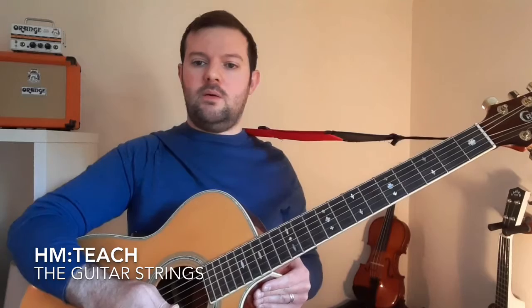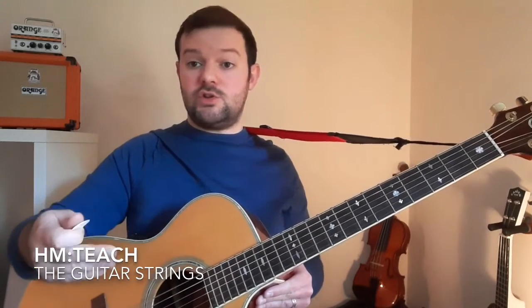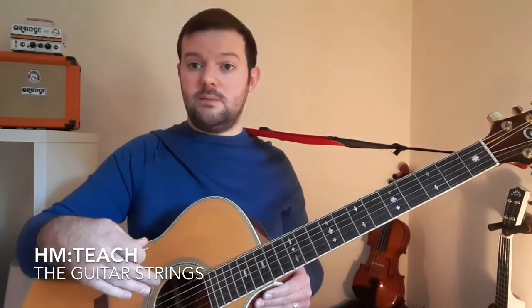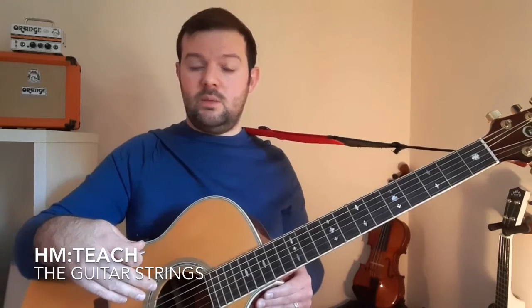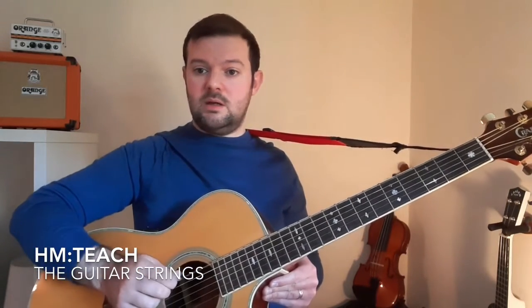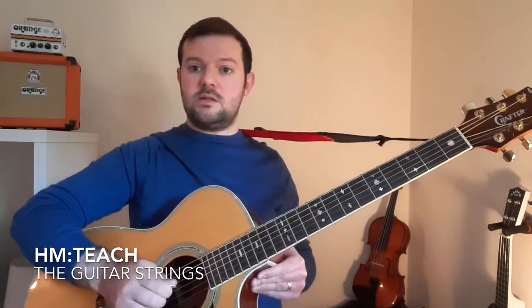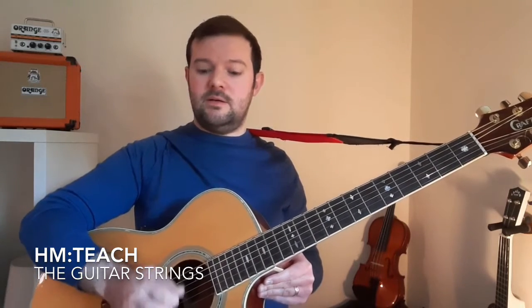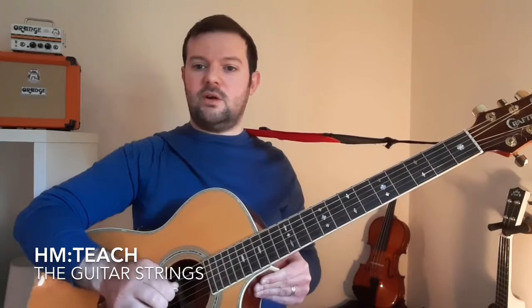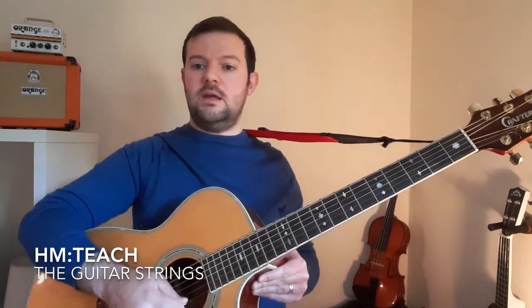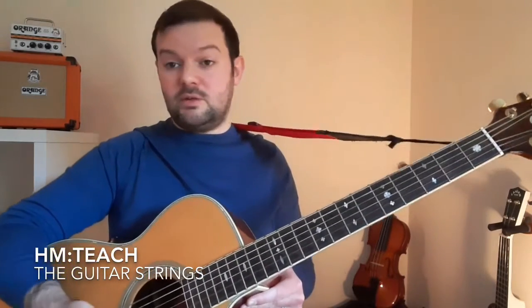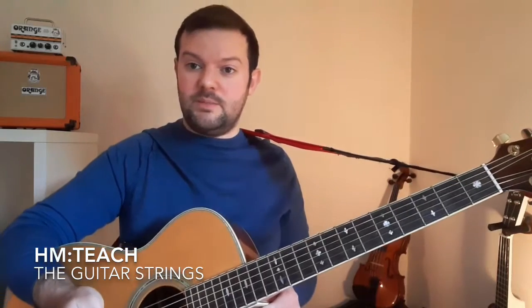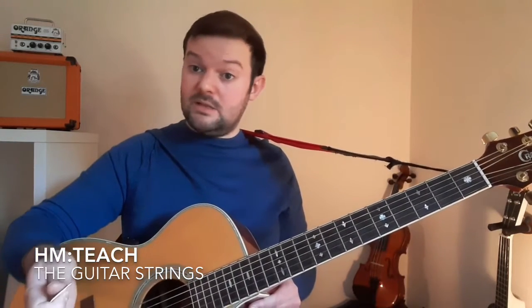Now, with younger students, I often teach them a little mnemonic to remember this, which is elephants and donkeys grow big ears. So elephants and donkeys grow big ears. You don't need to learn that, but it's good fun and can help us remember the names of the strings. So basically that's it in a nutshell.